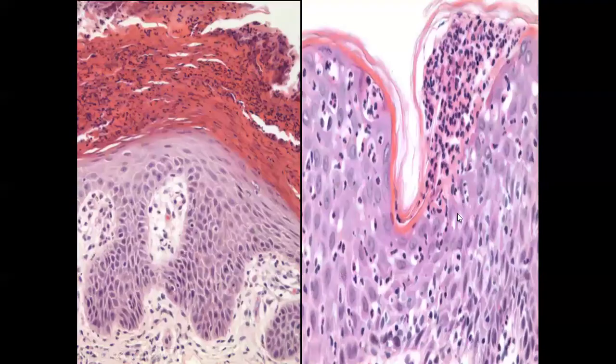If we take a biopsy and we find dense neutrophilic abscess or infiltrate in the subcorneal region, and the epidermis underlying is absolutely normal, then we would label it as subcorneal pustular dermatosis.